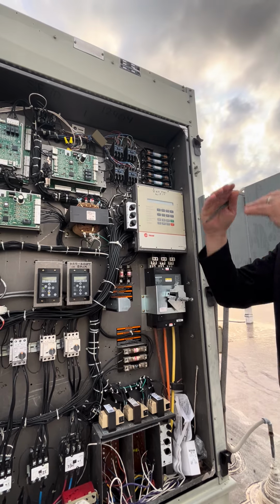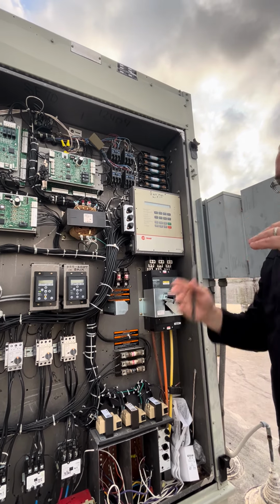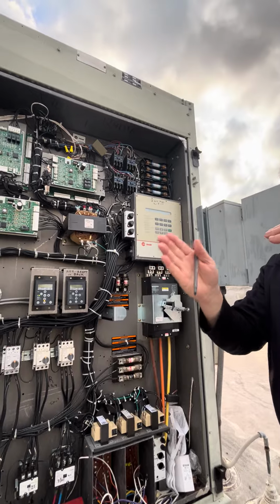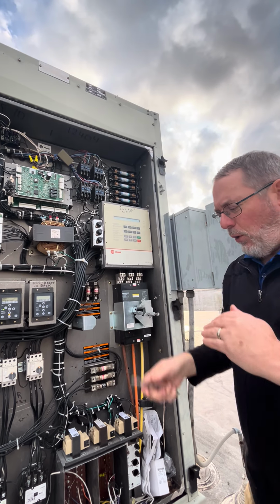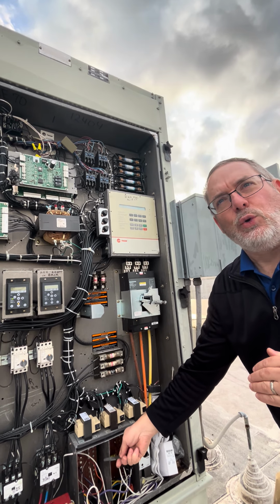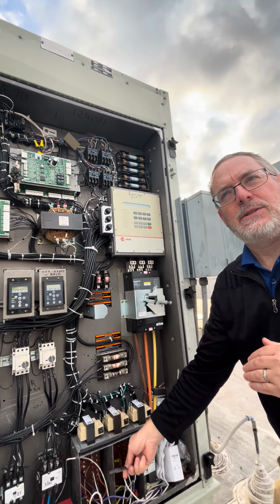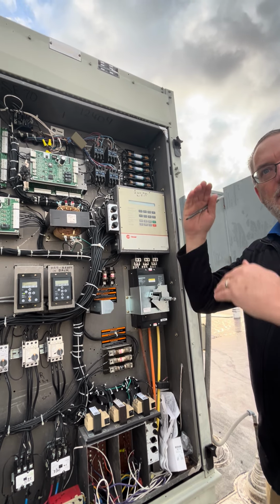If it gets to the point where we got too cool and this rose up, obviously the unit's going to stage off compressors, right? And if we got to a point down here where we just got too cold, then we'll lock in them, then we'll disable the cooling again through those demand limit contacts. Gotcha. And then it'll warm up and the system will start itself all over again.